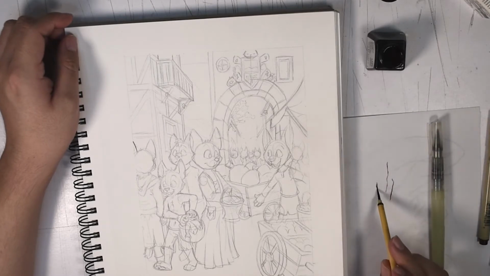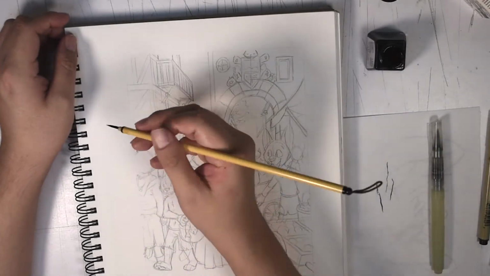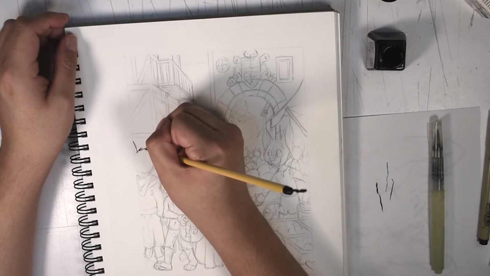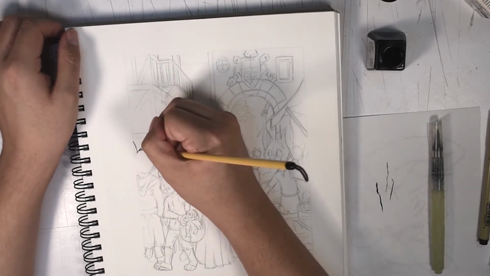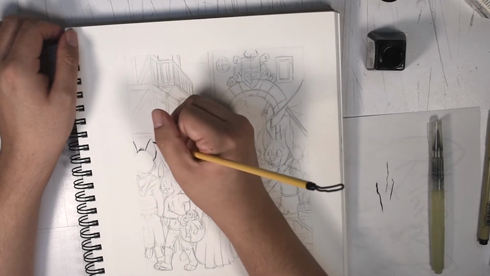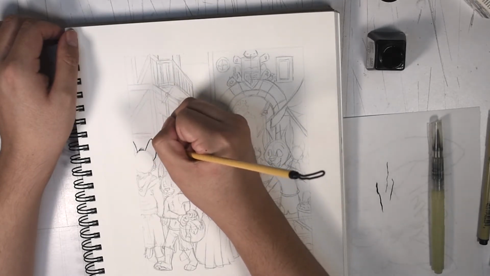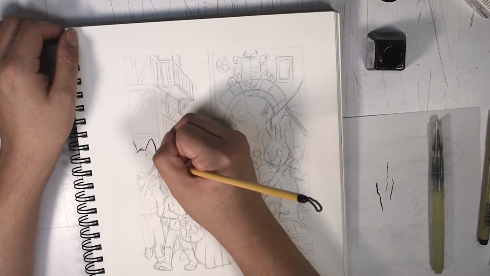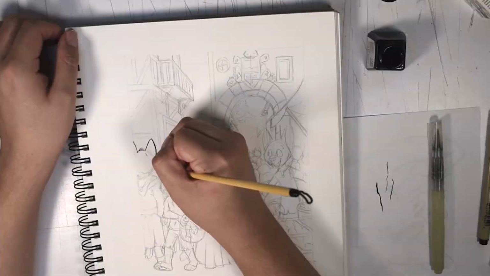I'm not sure what to recommend to ink first. I usually ink from left to right since I'm right-handed, and I don't want to be passing my hand over fresh ink and smear everything. But I also start with what I think is more comfortable to ink first. Today I have decided to start with the characters in the foreground from the left.